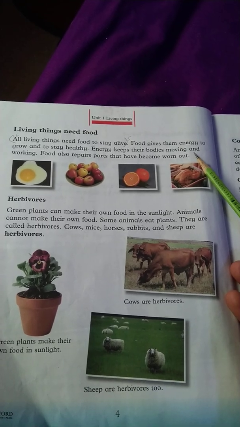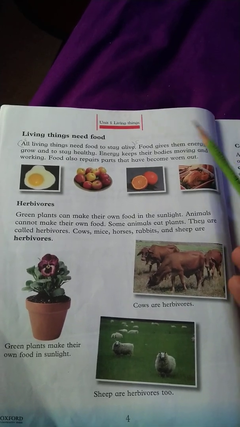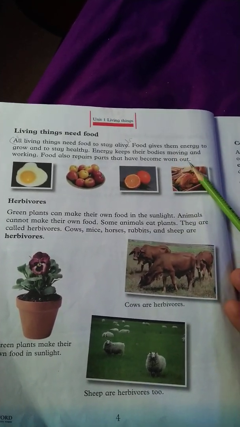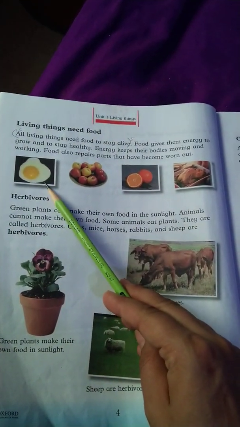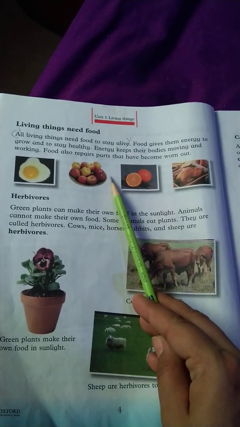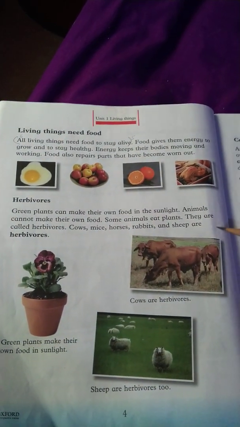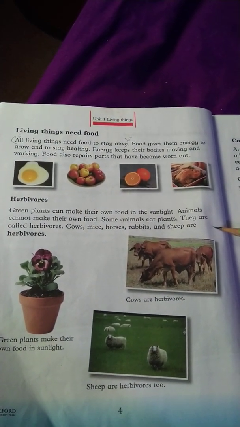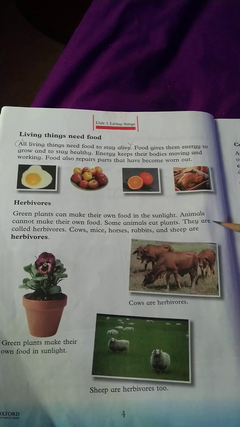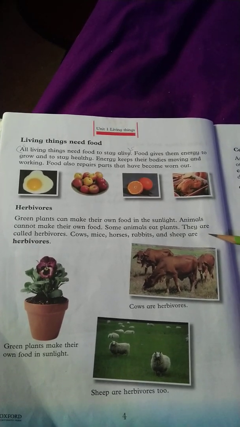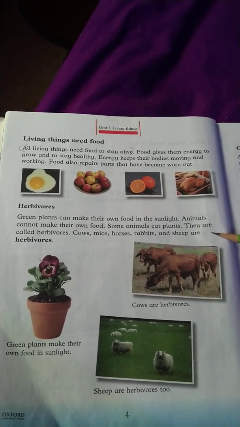In our body, every second new cells are made and the previous cells are torn out. Food gives us the ability to do so. This is an example of our food: eggs, fruits like apples and oranges, meat like chicken. Herbivores. Green plants can make their own food in the sunlight. Animals cannot make their own food. Some animals eat plants. They are called herbivorous. Cows, mice, horses, rabbits, and sheep are herbivorous.